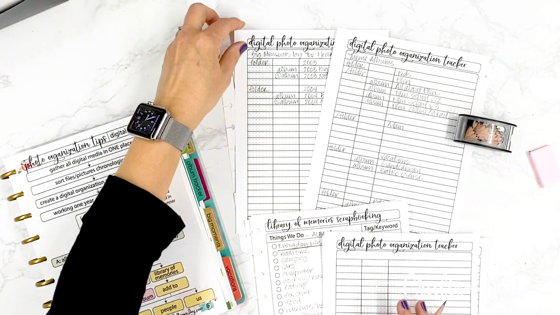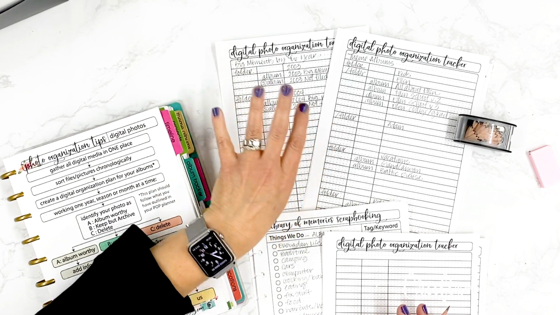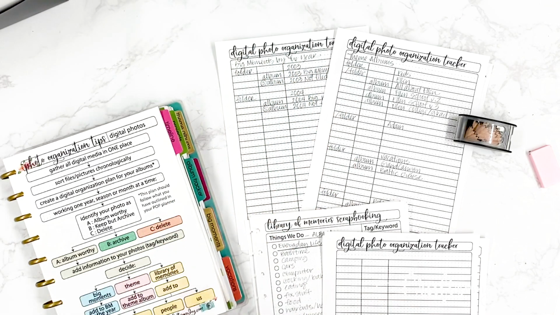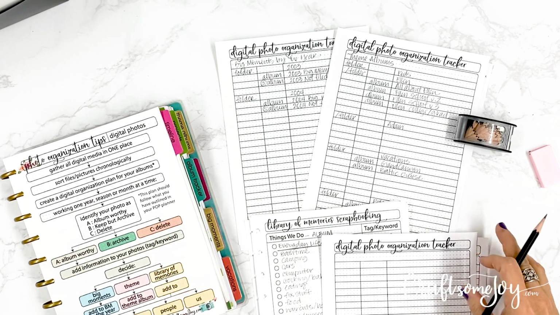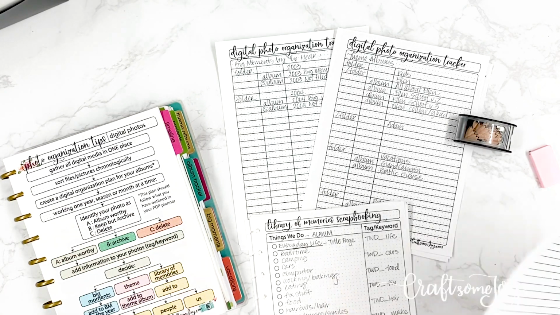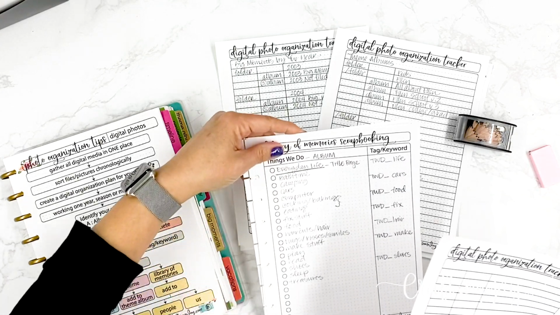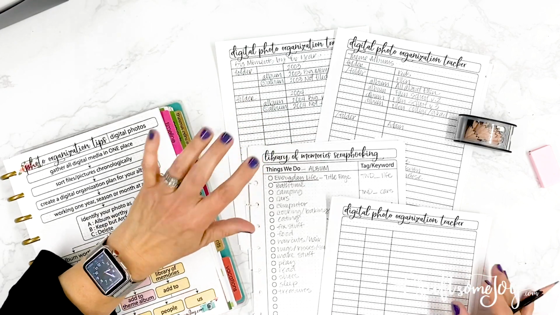So those are the first two organizational levels that we've talked about, the big moments and the theme. Now it's going to get a little more detailed, so hang on with me. What I want to show you is just how you can take this organizational structure and apply it to the library of memories.